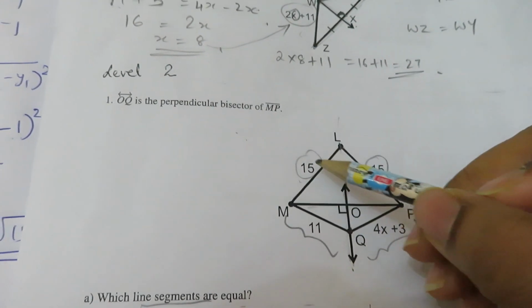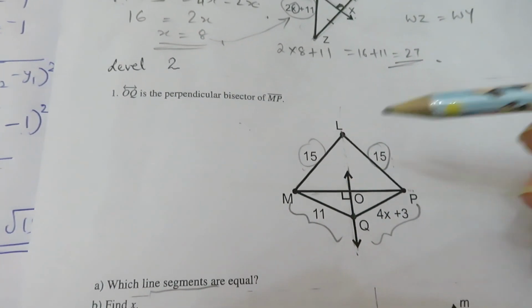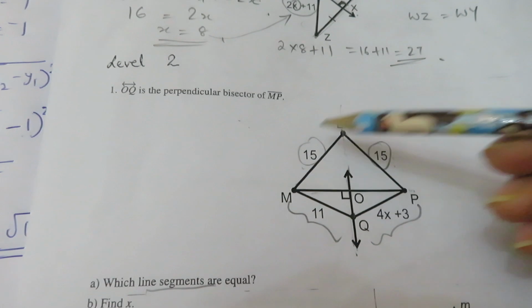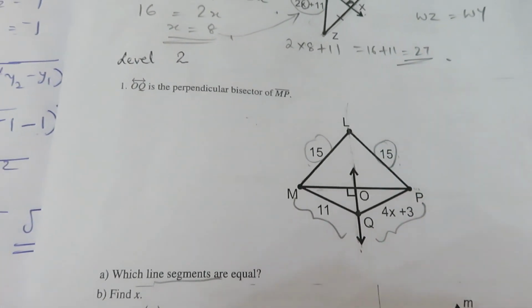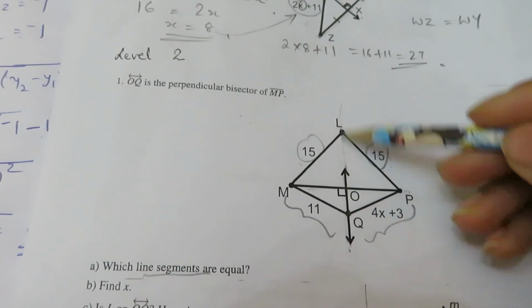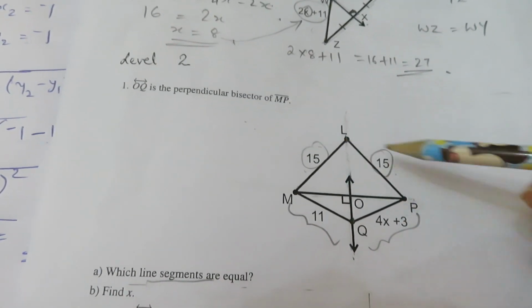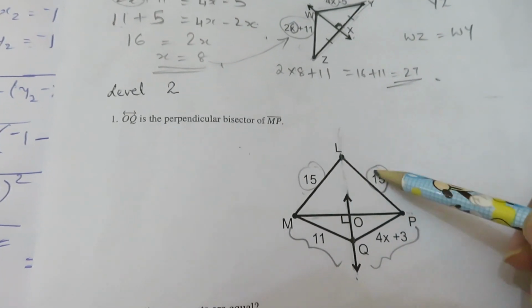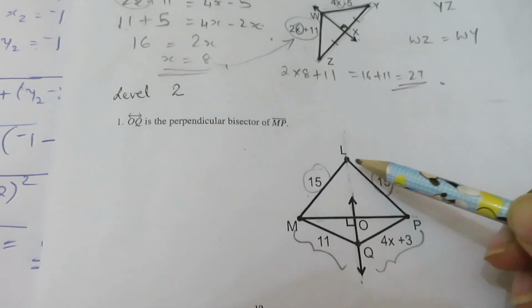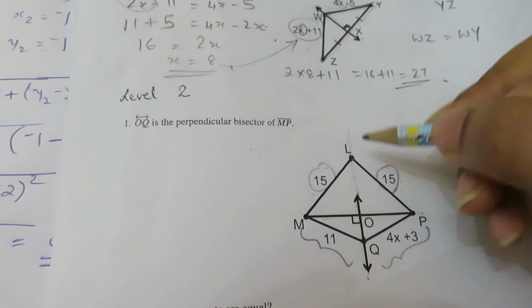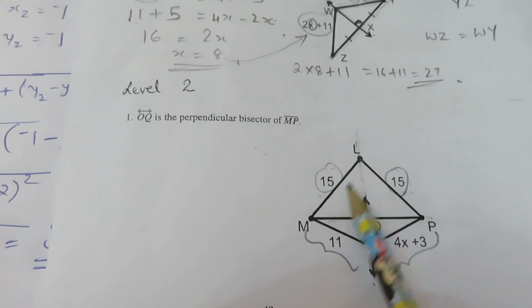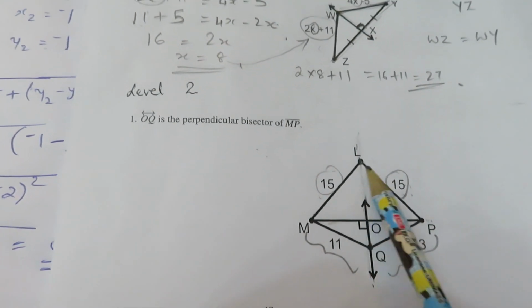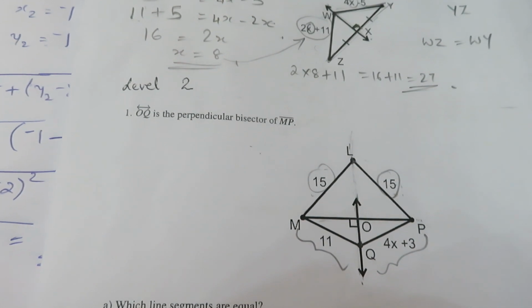So you need to prove or give your answers by looking at the values or the information that is given, not by extending a line or drawing it and finding out that it's on the line. Here, because the segment lengths are 15 and 15, by the converse of the theorem, L will be on the bisector. For this answer, yes, L is on OQ. Why? Because of the converse of the perpendicular bisector theorem.